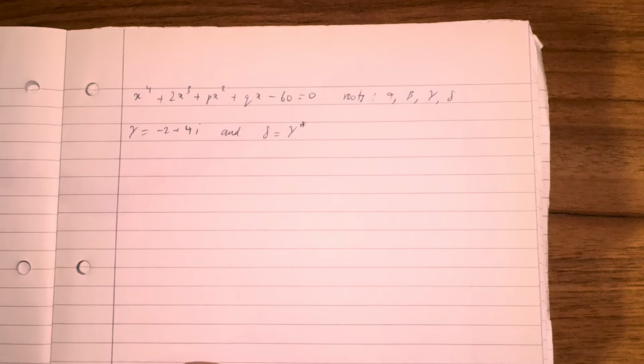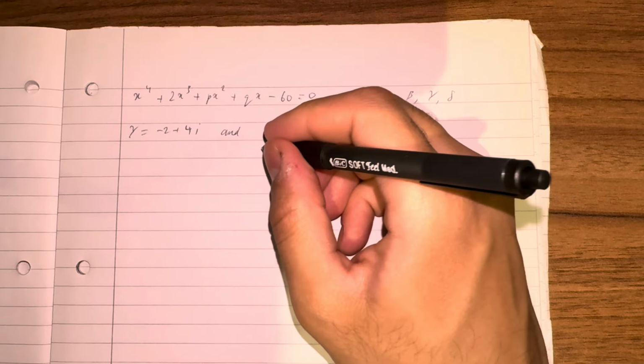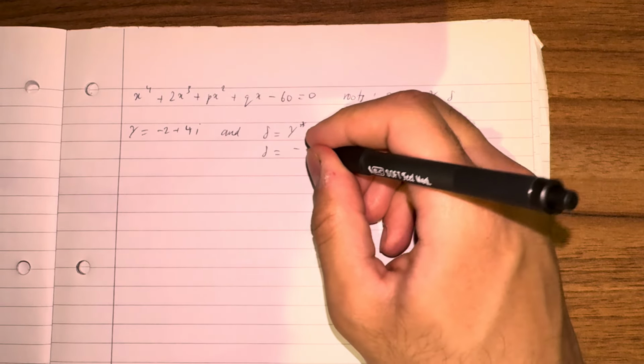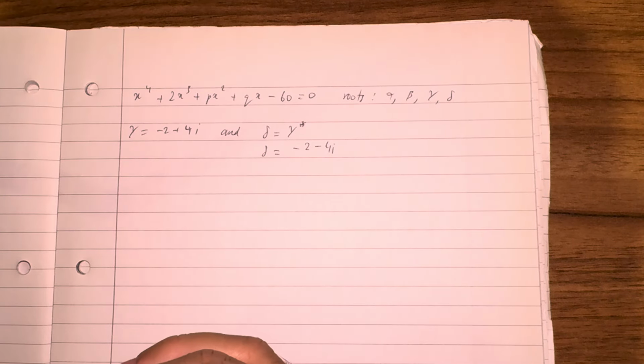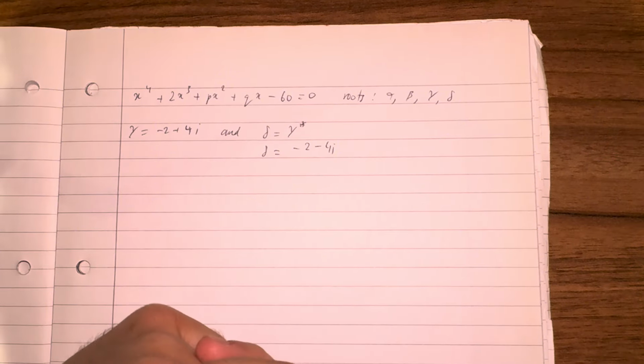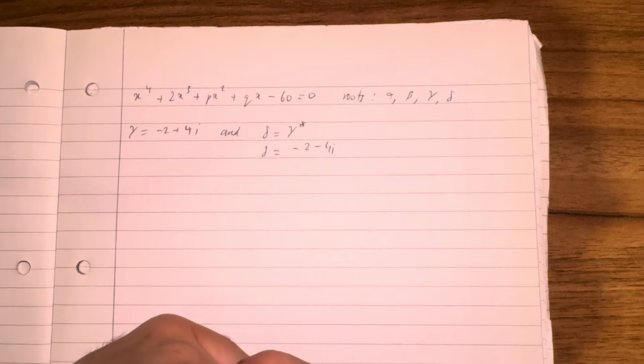So here we've got a quartic equation, and we've been told that one of the roots, gamma, is equal to minus 2 plus 4i. We've also been told that delta, which is another root, is equal to the complex conjugate of gamma. So we can automatically say that delta is equal to minus 2 minus 4i. Now, since it's an equation where p and q are real, that means that the other two roots have to either be complex or real.